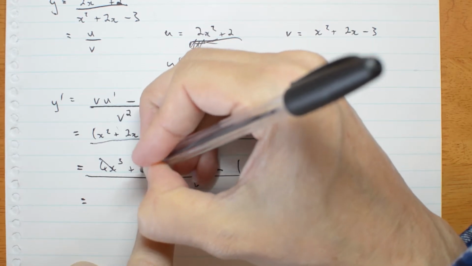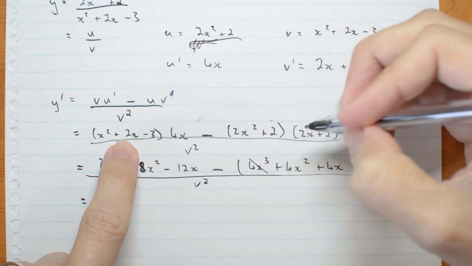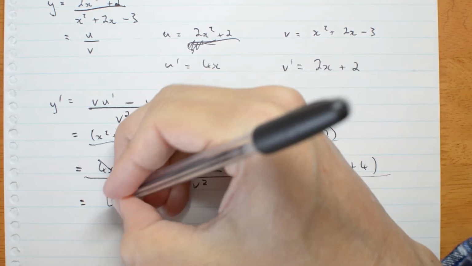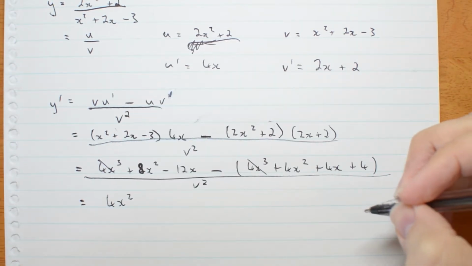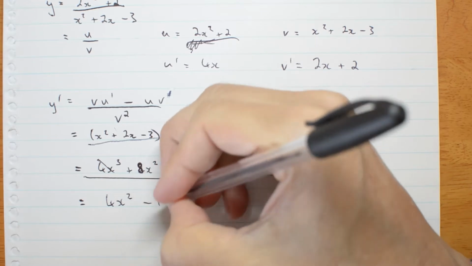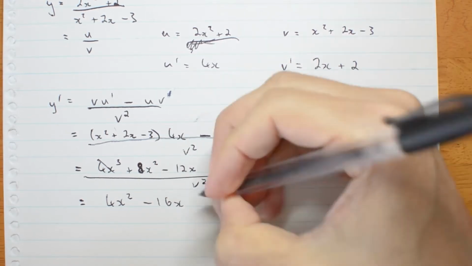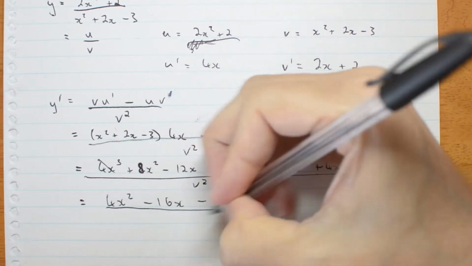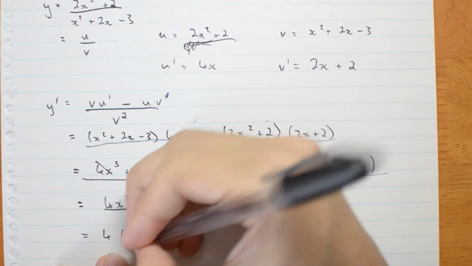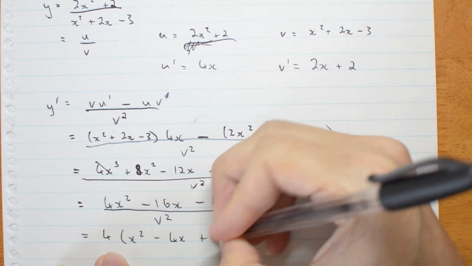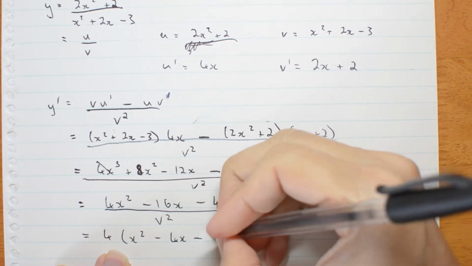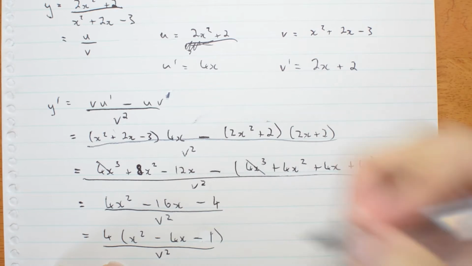Did you spot that mistake before I did? 8x squared minus 4x squared leaves 4x squared. Minus 12x minus 4x is minus 16x. Take away 4. All over v squared. And I can simplify that. 4 times (x squared minus 4x minus 1) all over v squared. Still don't care what's on the bottom.